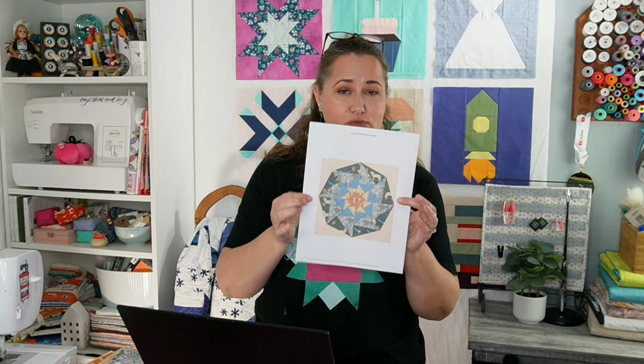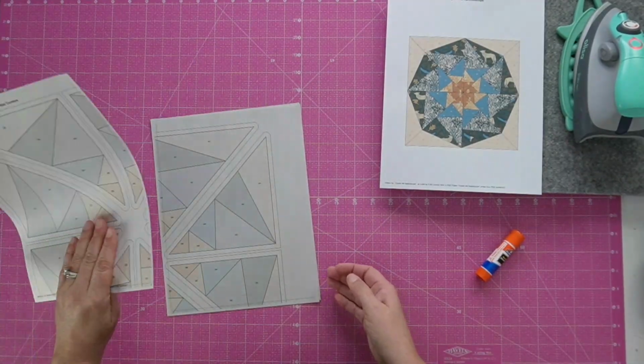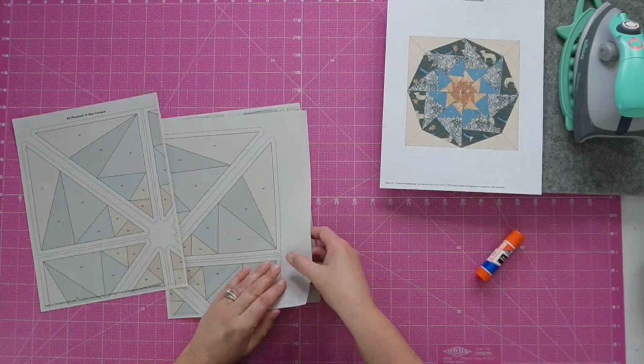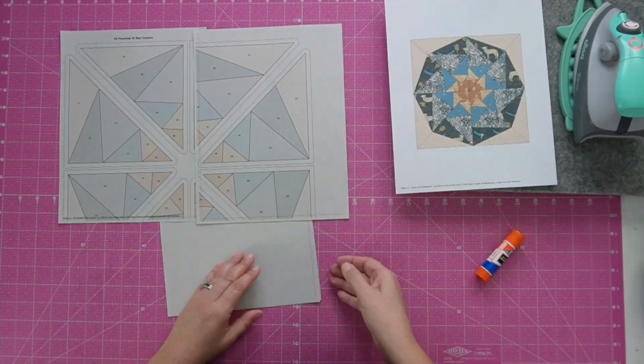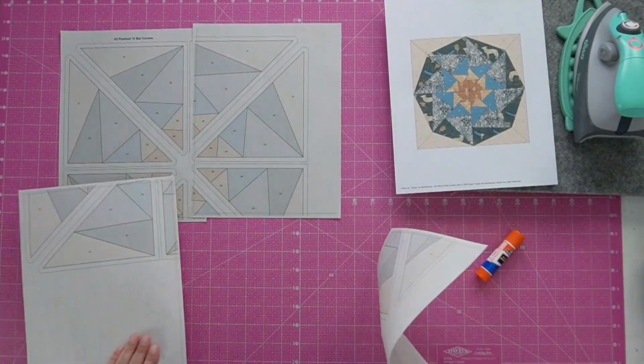All right, I have the printed reference of what my block is supposed to look like, so I can put the computer away, and I have my printed foundation sheets. I want to make sure that I save my file and then close this up. I put the computer away and I have my papers, and you can see that they printed in a tiled formation. And so that means that I need to glue them together.